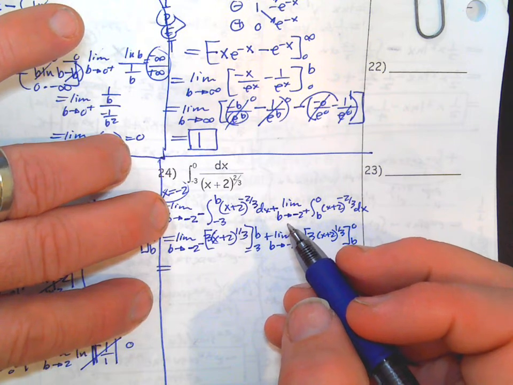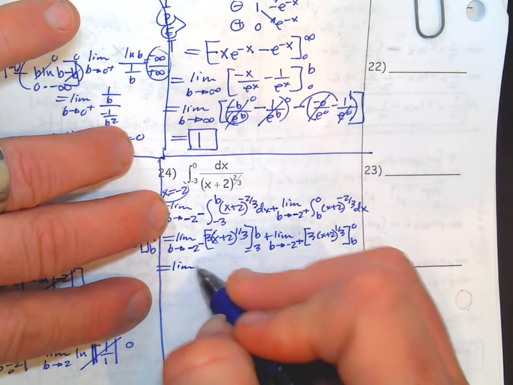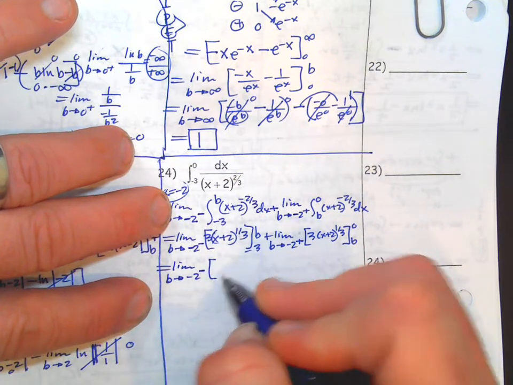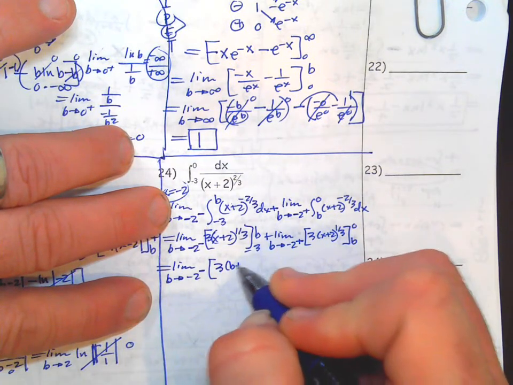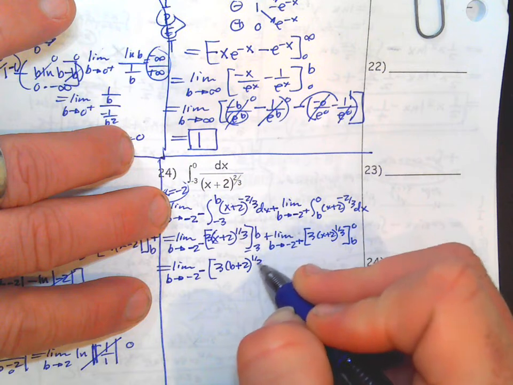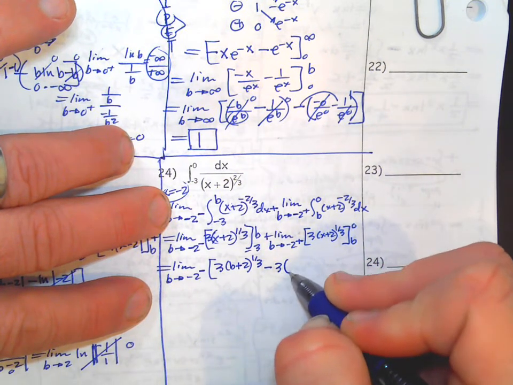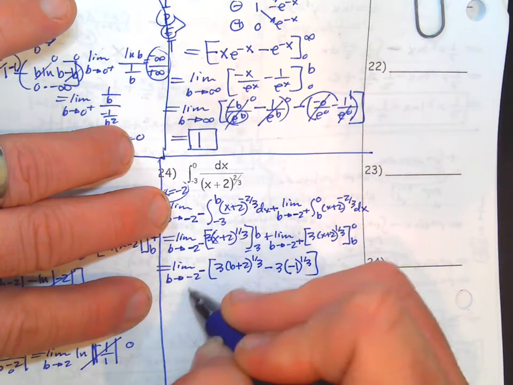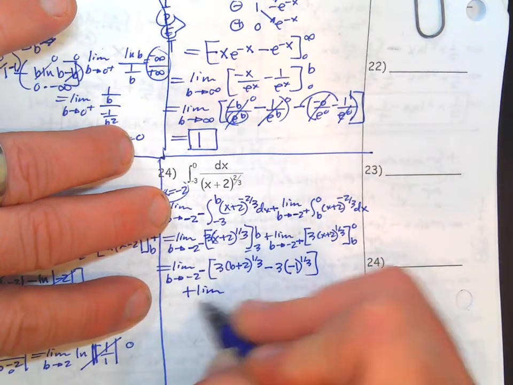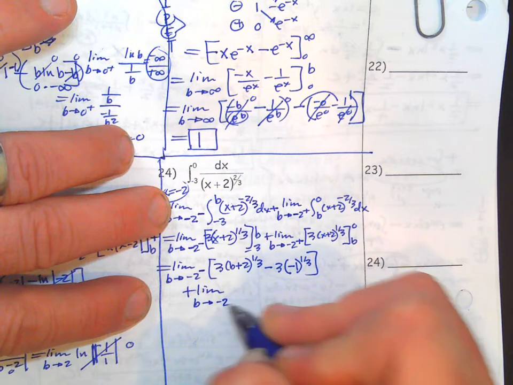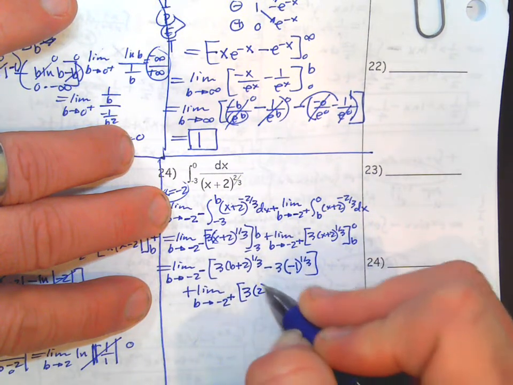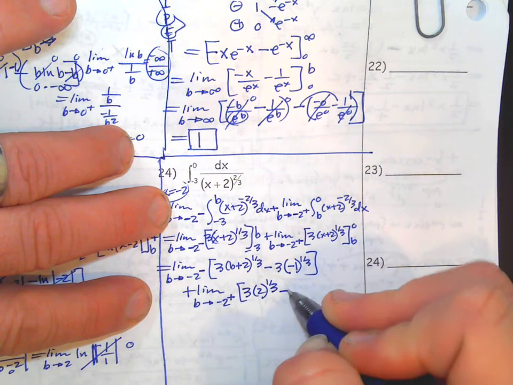Okay, lots of little details here. So 3 times b plus 2 to the 1/3 minus 3 times plug in negative 3, which needs to be negative 1 to the 1/3. Plug 0 in.